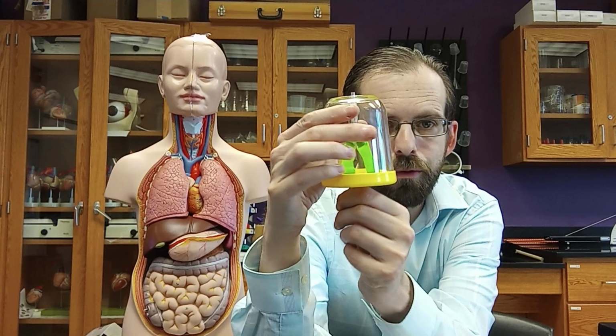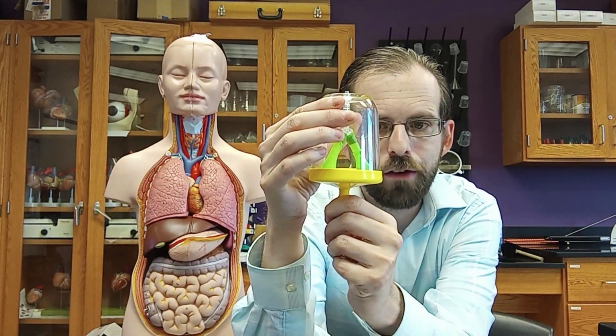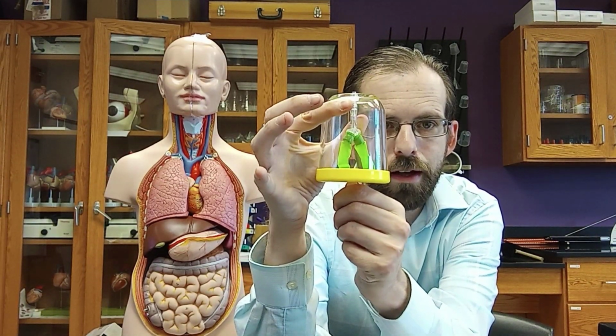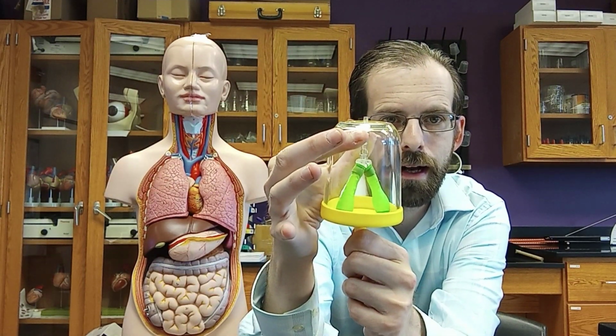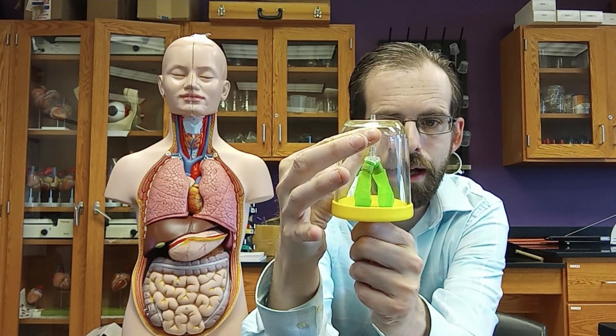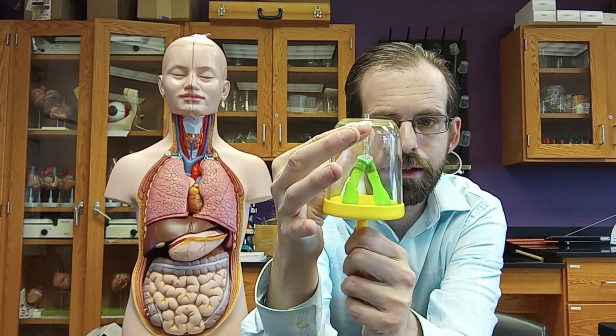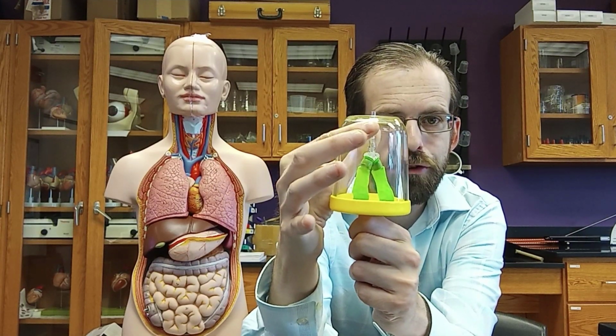Then I'm going to release, basically the up and down action of inhale, exhale, inhale, exhale, in, out, bringing air in, inhale, and then exhale. Doing so will actually allow us to better understand how the gases move in our lungs as we are breathing.